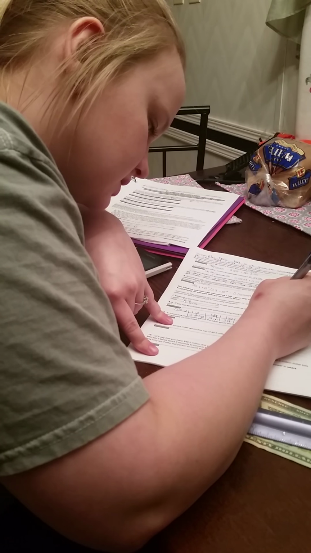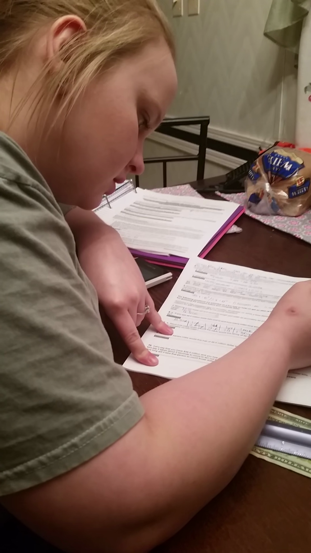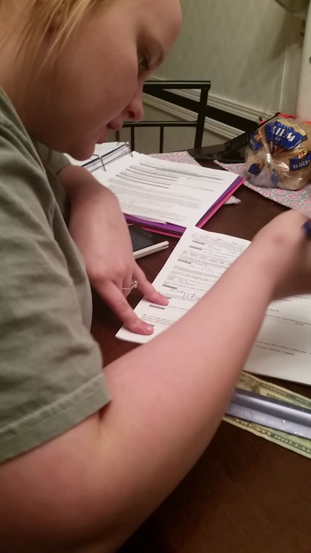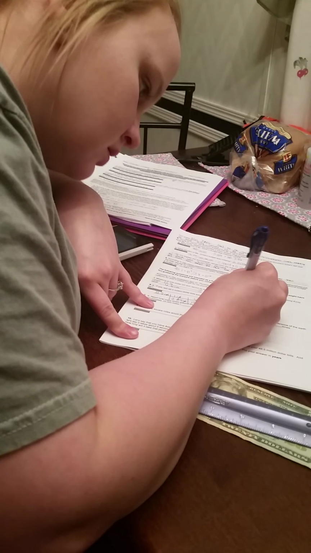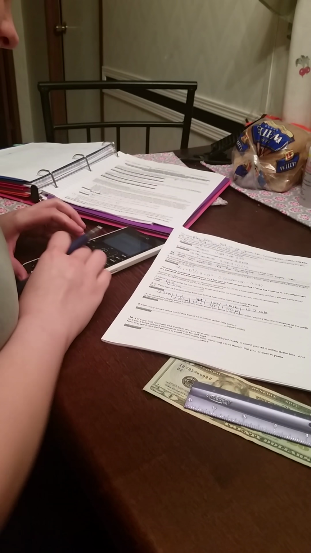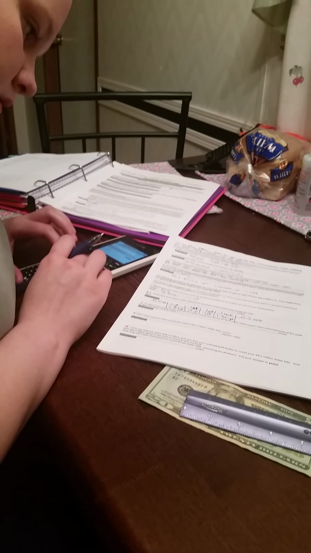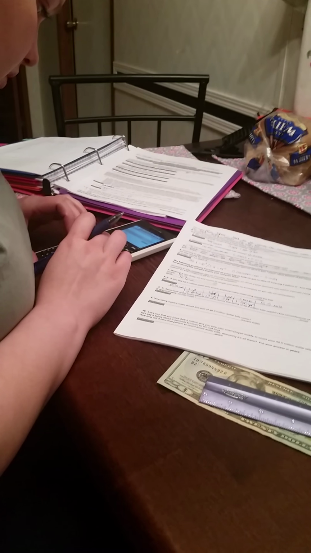So the total across the top is 15.5 miles divided by 2.54 times 12 times 3 times 1,760.